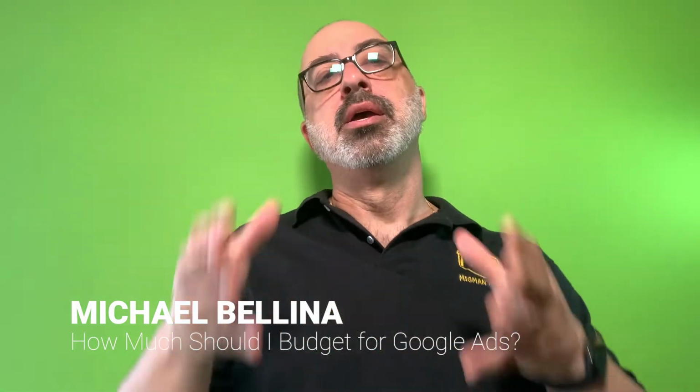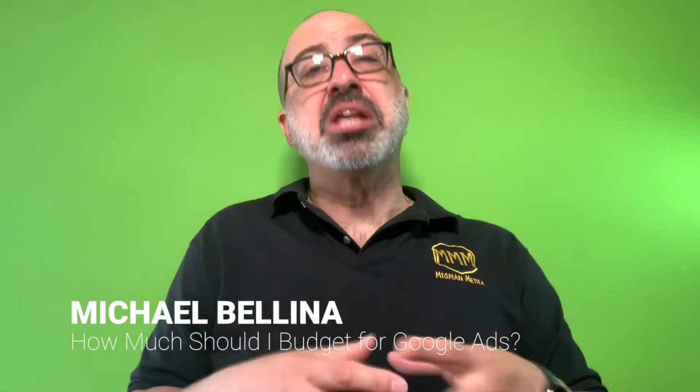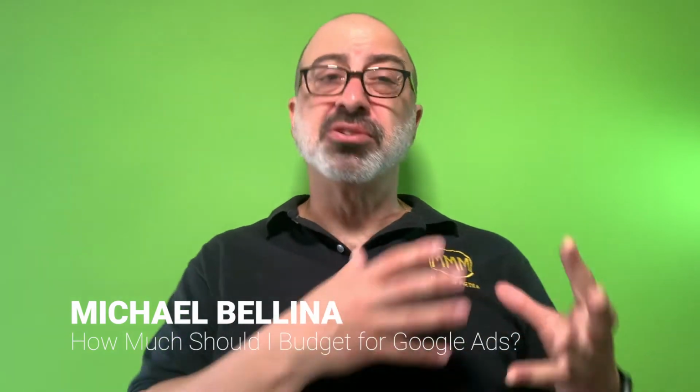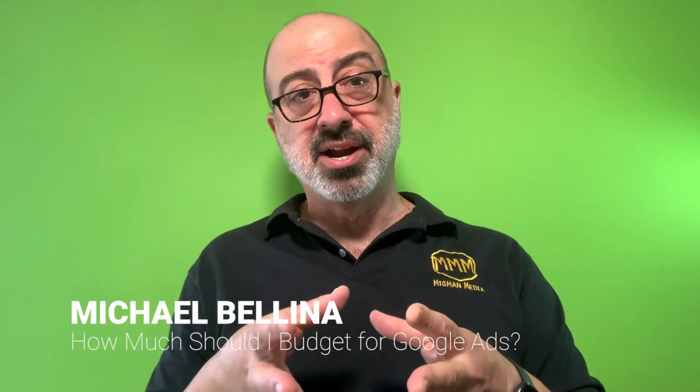So to recap the whole thing, take a look at what your average cost per click is for your search terms. Figure out how many clicks you're going to approximate, and it'll tell you about how many searches there are, and you multiply the two. You can come up with a pretty decent budget on what you need to put out there if you're going to do a successful ad campaign.